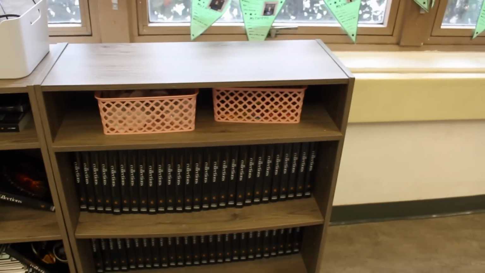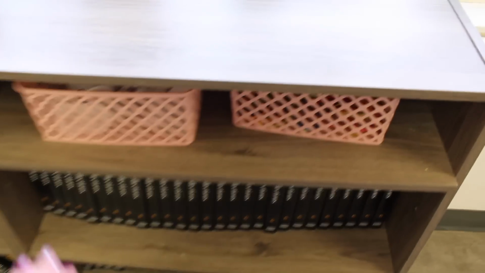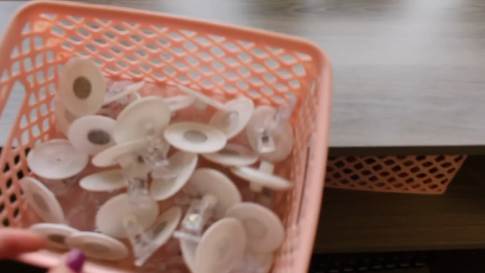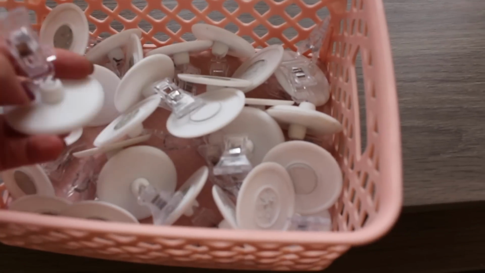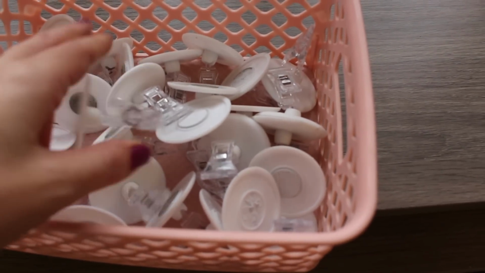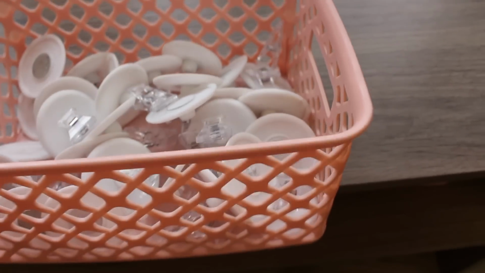I also got those bins from Ikea. I can't remember where I got these pink baskets, but they are really cute. These are the funniest thing that I just use all the time. These are little name card holders that you would use at a wedding to show where people sit. And so I put all kinds of stuff in here when we do different stations.